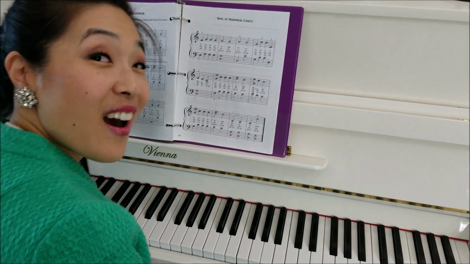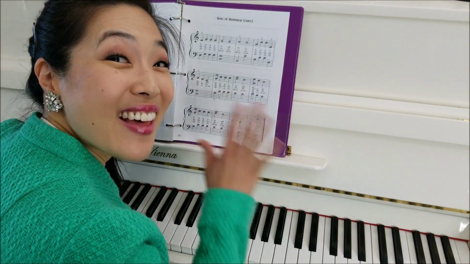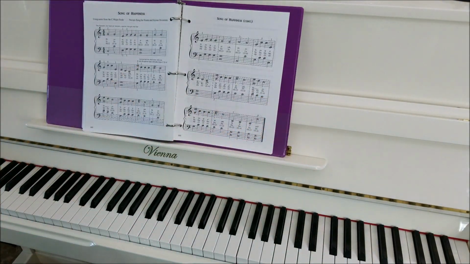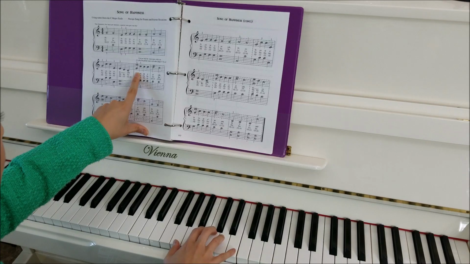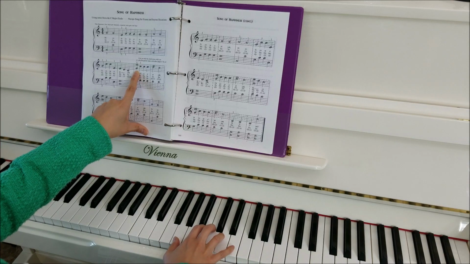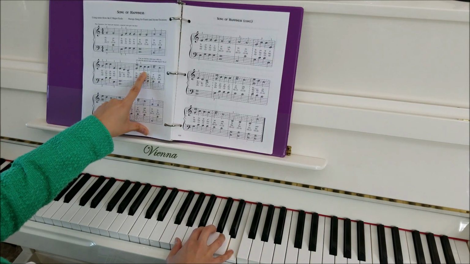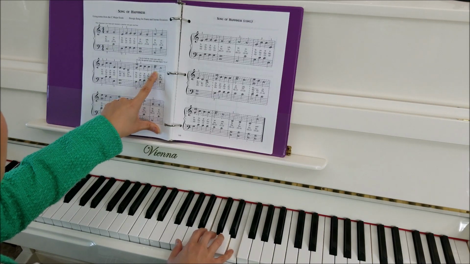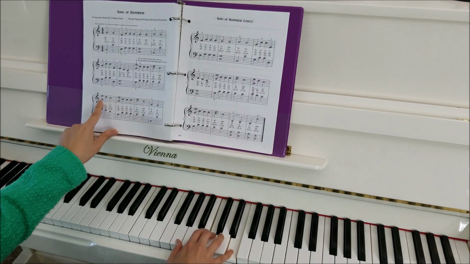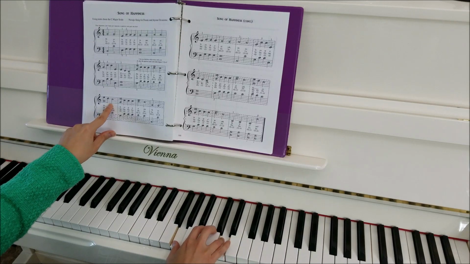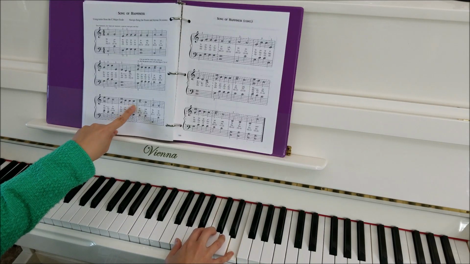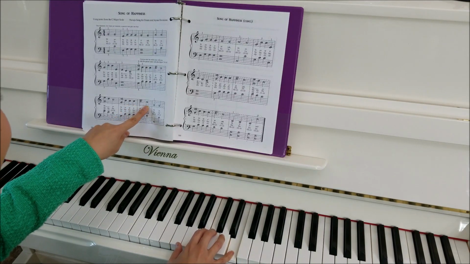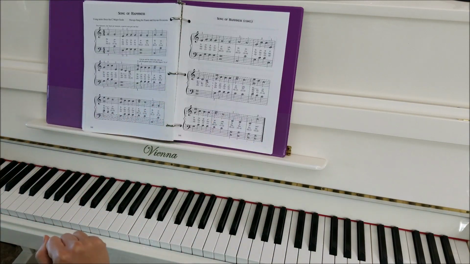All right. I know you've practiced it, so let's try putting that whole right hand section together. So from here. All right, let's go kind of slow because I know it can get a little bit confusing to try to do all this stuff at once. Here we go. 1, 2, 3, 4. We did it!